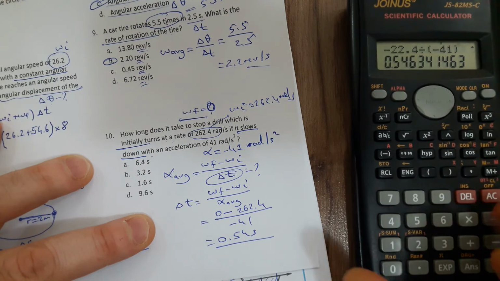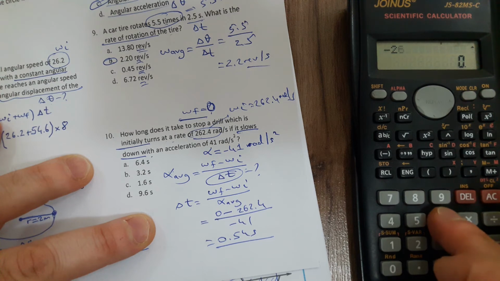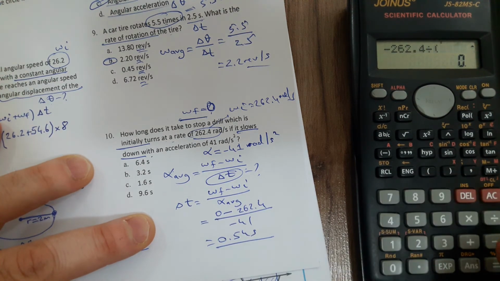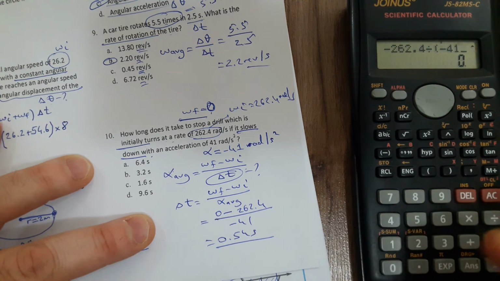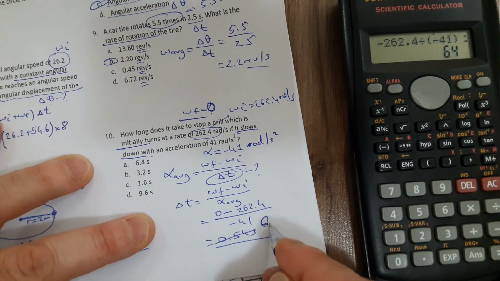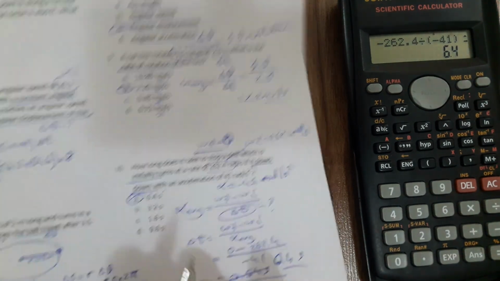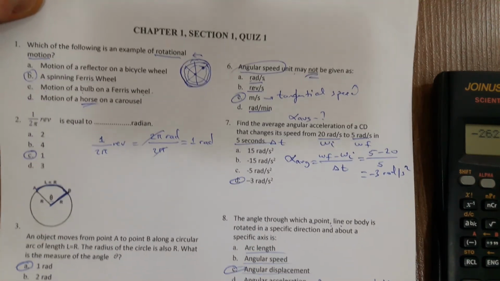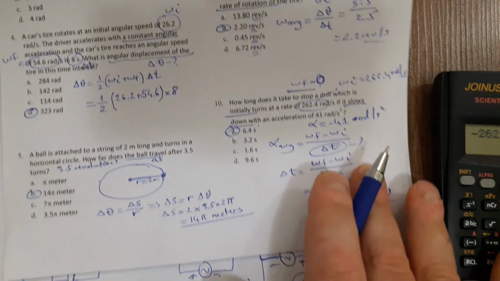Pardon, there must be a mistake once again. Negative 262.4 divided by negative 41. Yeah, 41. Close the bracket, which is equal to 6.4. Sorry, 6.4 seconds is the answer. Answer is A. So this is the answer key of the first online physics quiz. Okay.